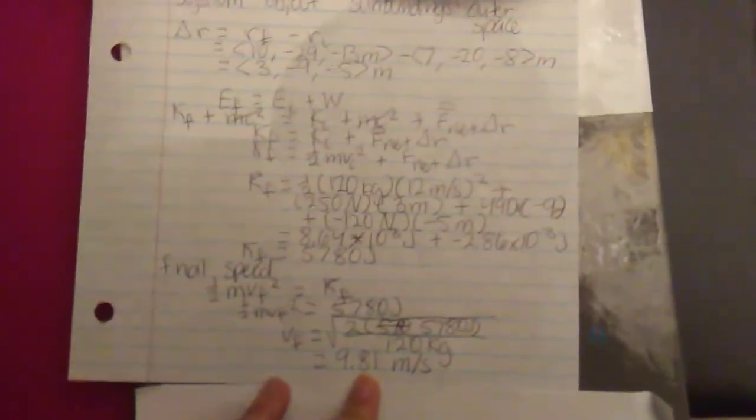The final velocity is, after doing all that, the final velocity is found to be 9.81 meters per second.